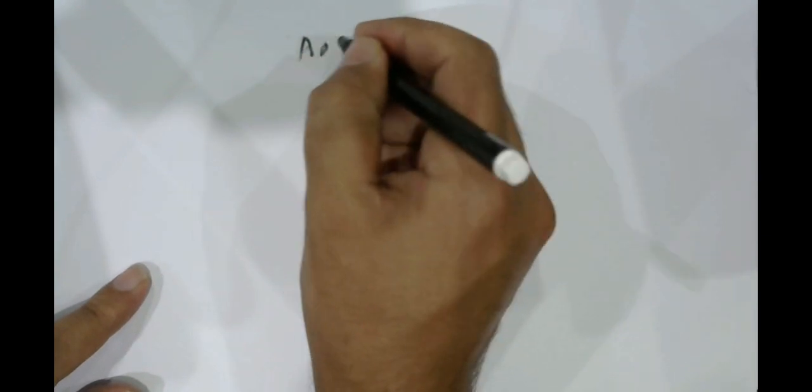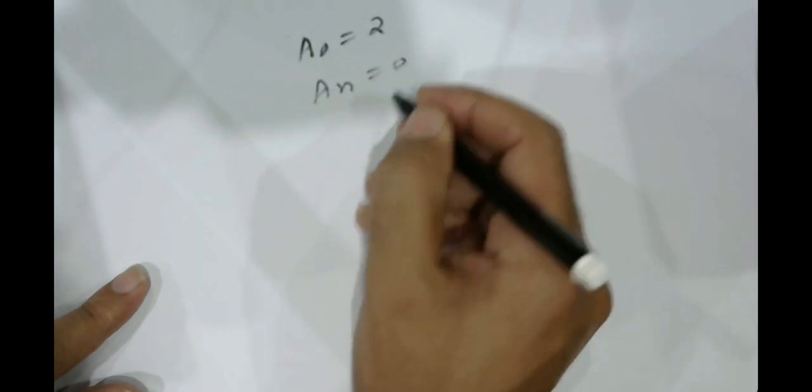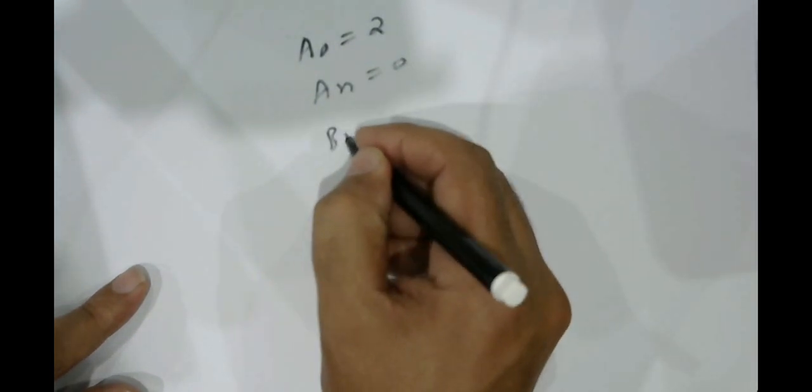Okay, now that we have found the values of a naught. a naught was 2, right? All a n values were zeros, and we found different values of b n. Now we can write our Fourier series simply. That will be our final value.